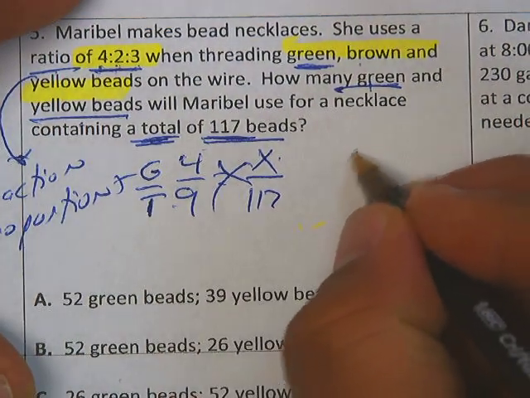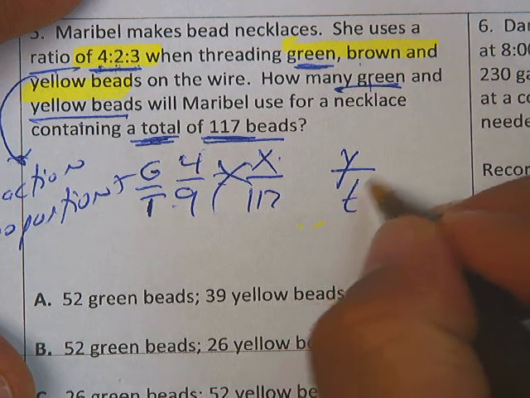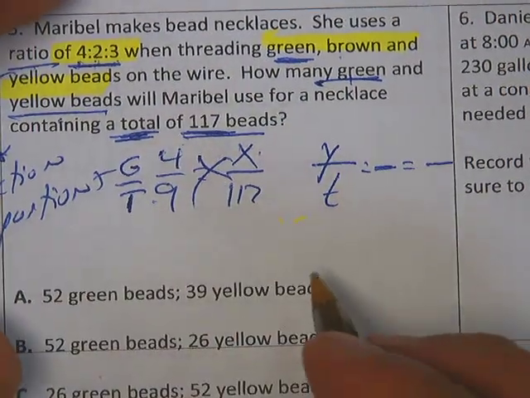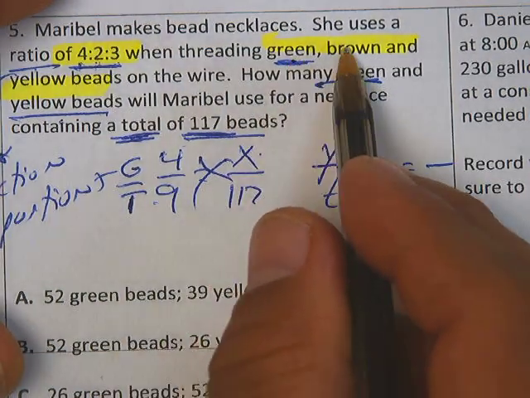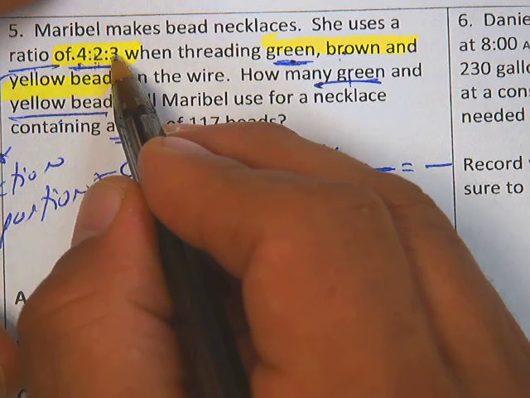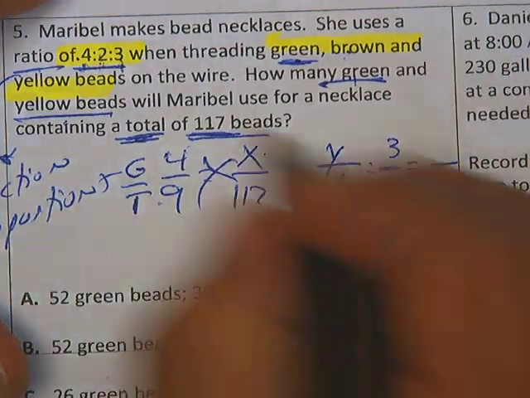And then we have 117 beads. That's a total. So I'm not going to put it here because that's not the green ones. Total goes here. And what do we put here? We put an X. And then we just cross multiply, and you'll divide, and we'll find out how many greens. This will tell you how many greens.